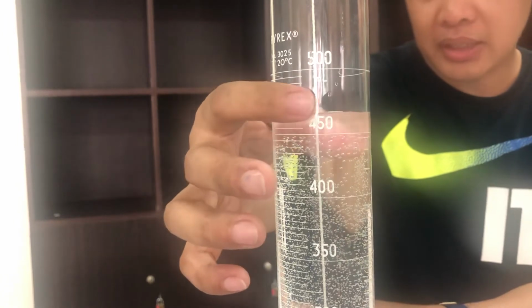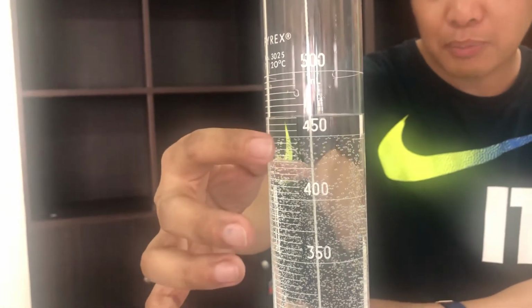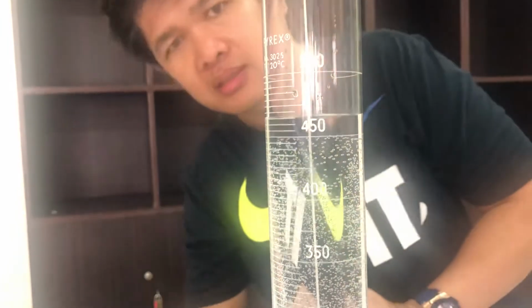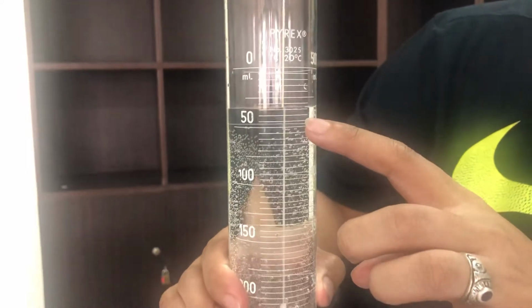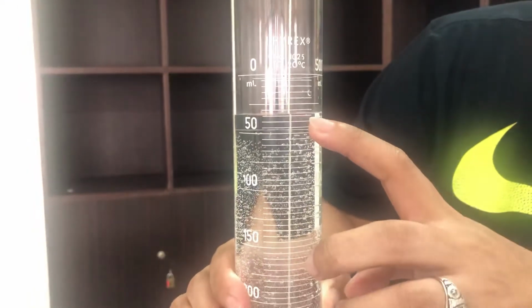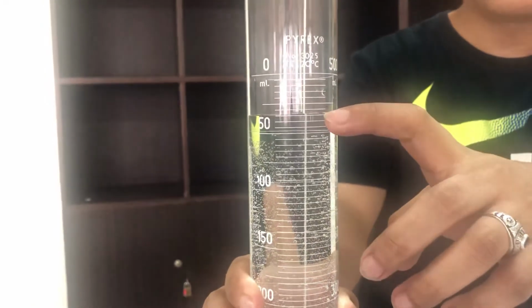So this is 475, meaning every line is 5. So 450, 455, 460, 465. I guess that's 465. Okay, so the reading there is 465.